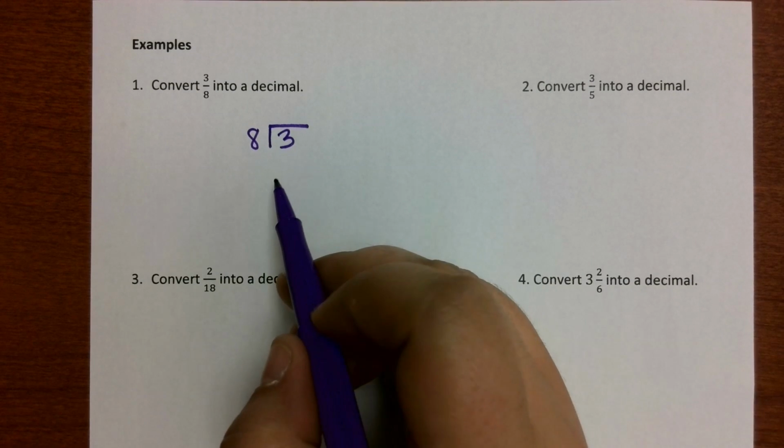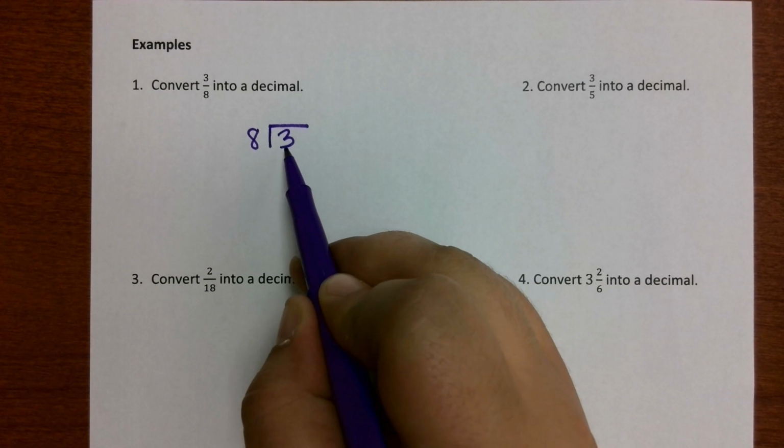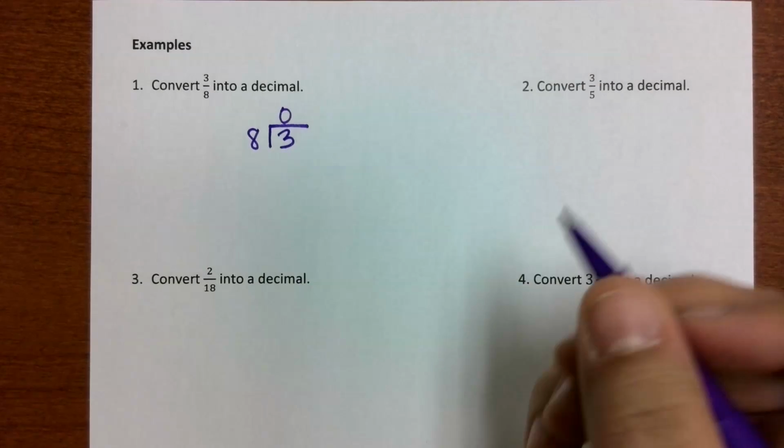Alright, so we're going to do Tybo. Top number goes in, so 3 goes in, and the bottom number goes on the outside. And now I'm going to start dividing. So the first thing you realize is that 8 cannot go into 3, so we're going to put a 0.